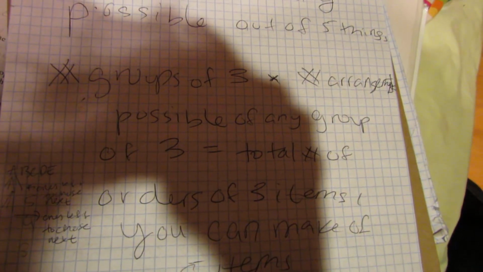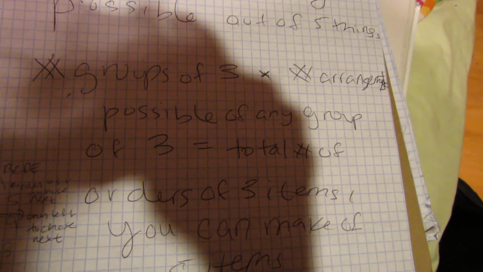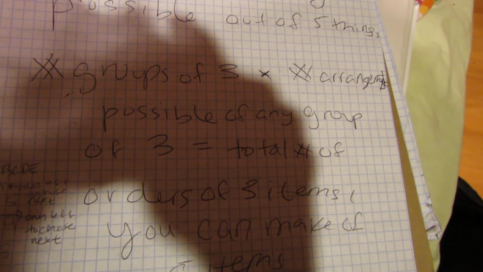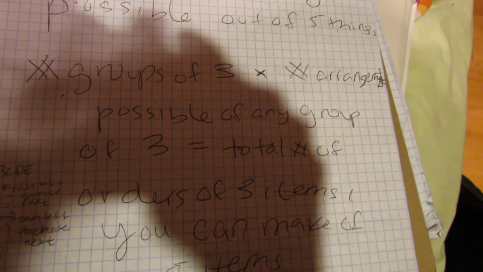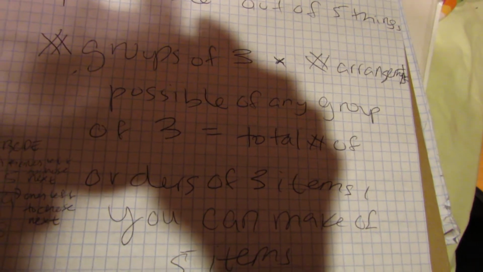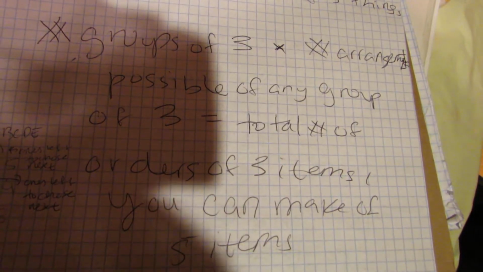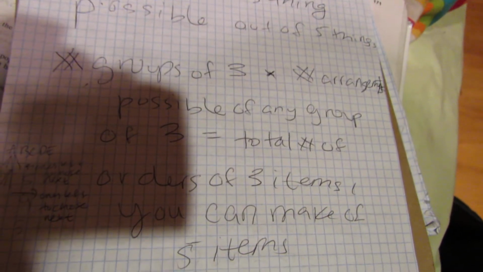So number of groups of 3 in 5, this is again the same problem, times number of arrangements possible of any group of 3 equals the total number of orders of 3 items you can make in 5 items.